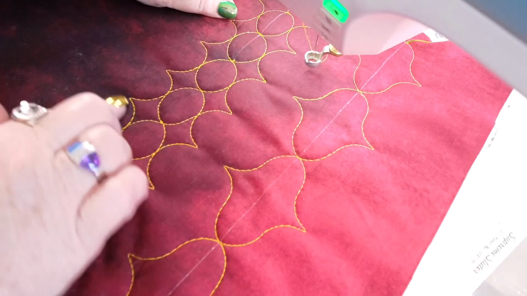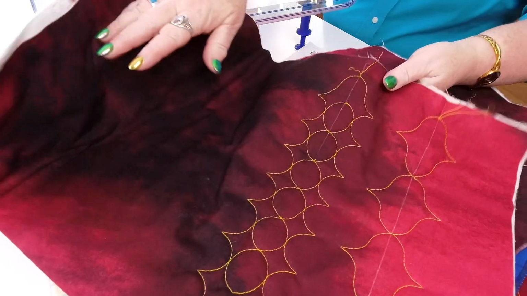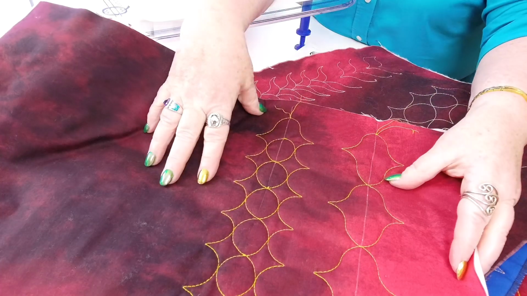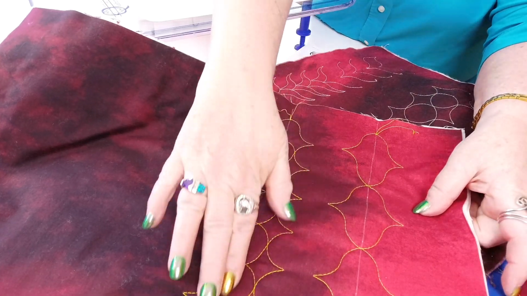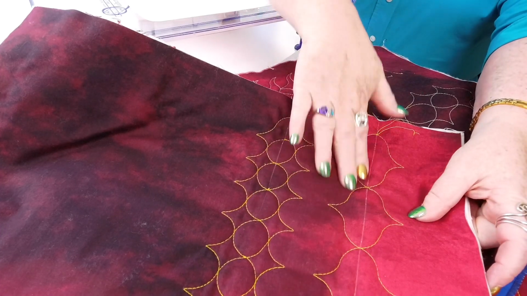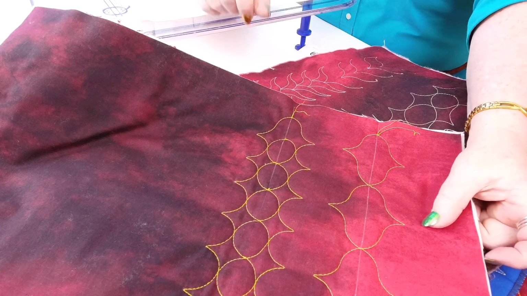So now we have an interlocked design. Both designs are perfectly viable, but you see how this one looks a lot more intricate than this one. Simple and easy to do. Let me show you another variation.